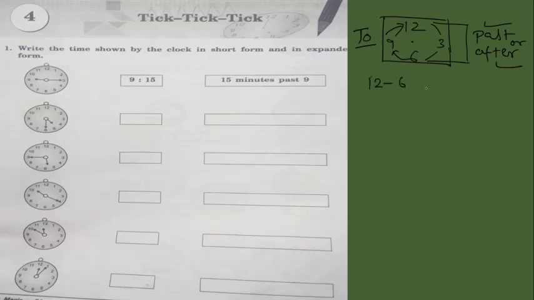12 to 6, past or after, and 6 to 12, to. This you have to remember, the word associated with the time.